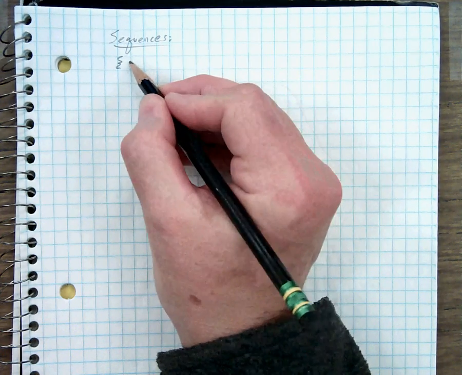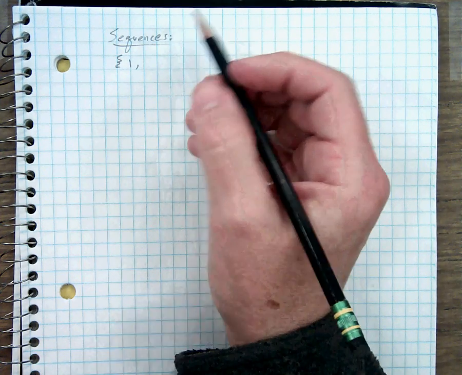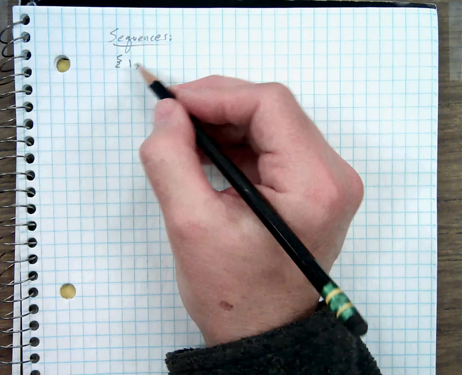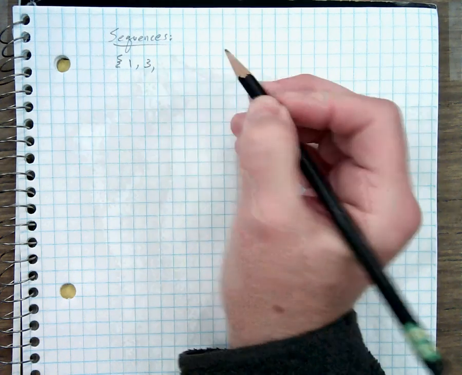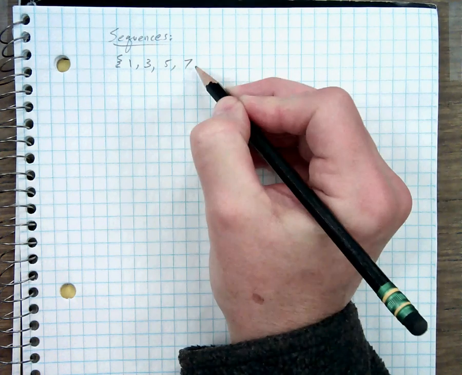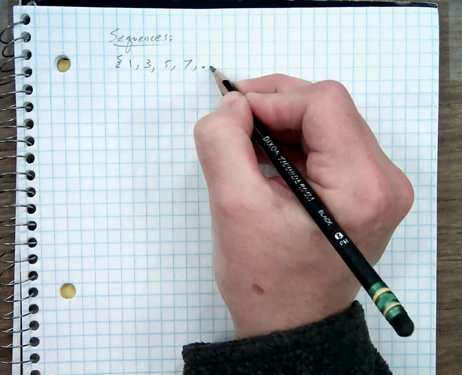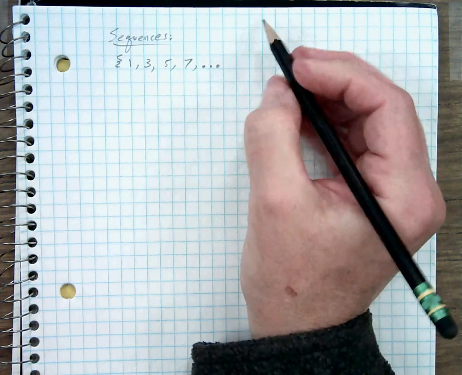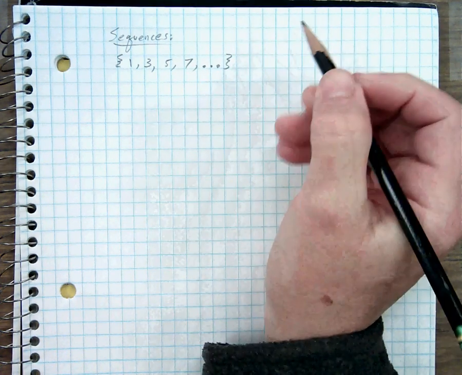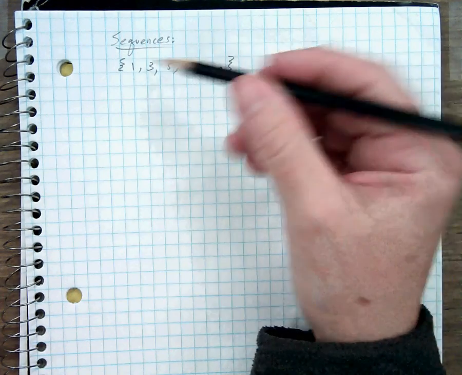We'll start with 1 as the first number in the sequence, and then let's say I just add 2 every time. So if I add 2 to that, I get 3. If I add 2 to that, I get 5. If I add 2 to that, I get 7. And if it goes on forever, then you just add a dot, dot, dot, 3 dots at the end, close with another brace. All right, so that's basically one type of sequence.